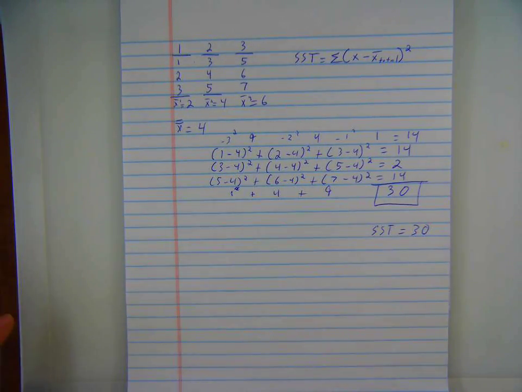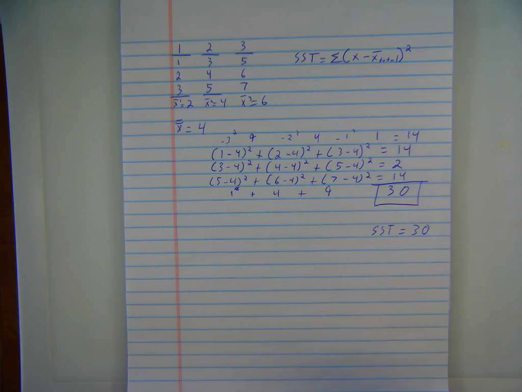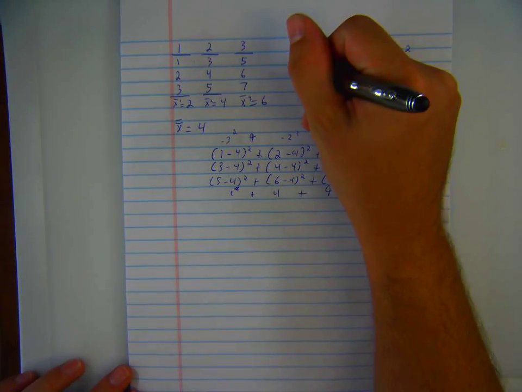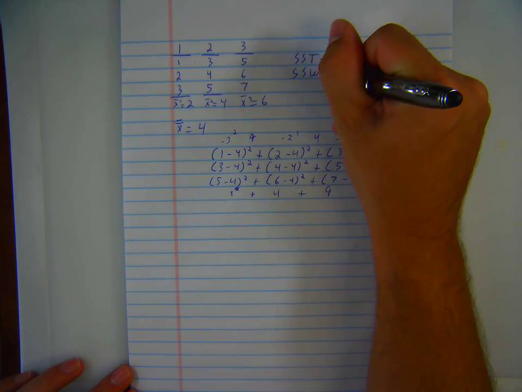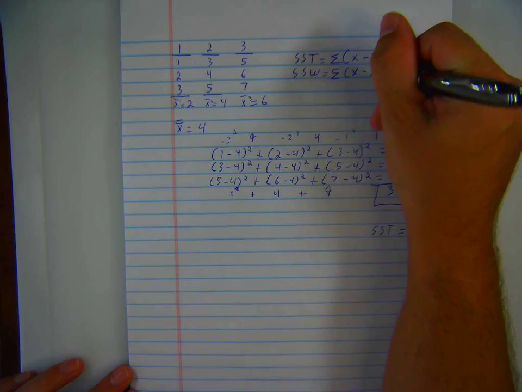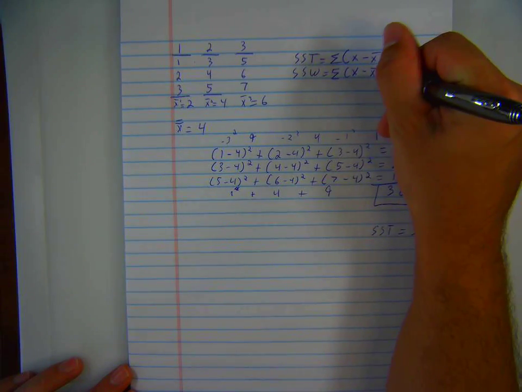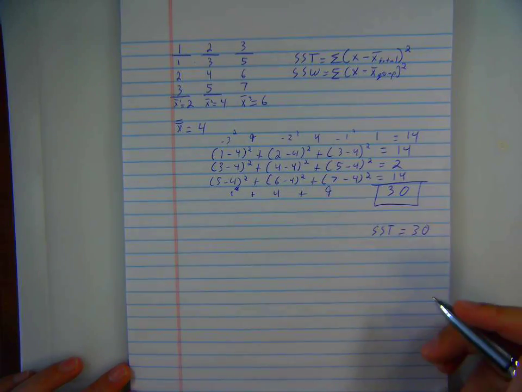Well, it's just one number. So we're looking at the variance that can be found within each of these groups. It's just one number. So how do we do that? We're going to take our next formula, which is sum of squares within equals the sum of x minus, now instead of the mean of the total, it's the mean of each group. And we're going to square it again.